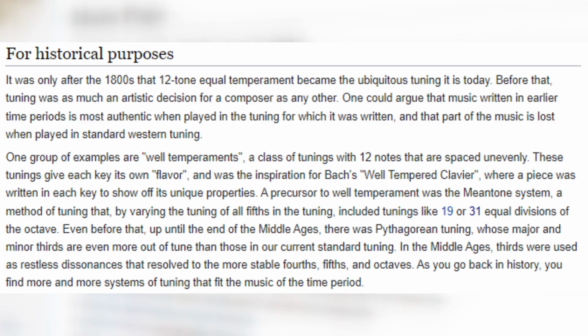Number 5. For historical purposes. It was only after the 1800s that 12-tone equal temperament became the ubiquitous tuning it is today. Before that, tuning was as much an artistic decision for a composer as any other. One could argue that music written in earlier time periods is most authentic when played in the tuning for which it was written, and that part of the music is lost in the standard Western tuning.